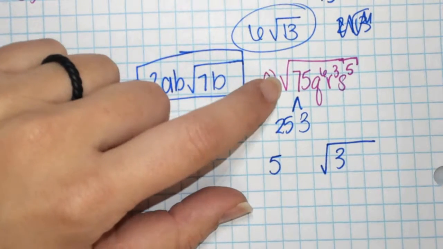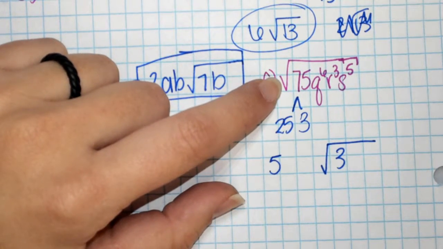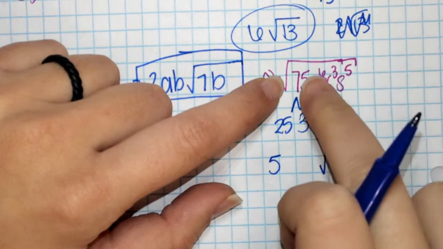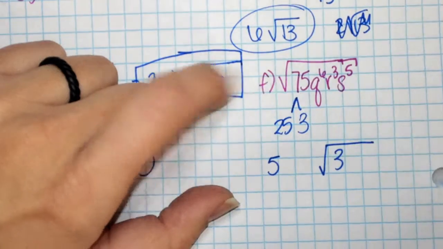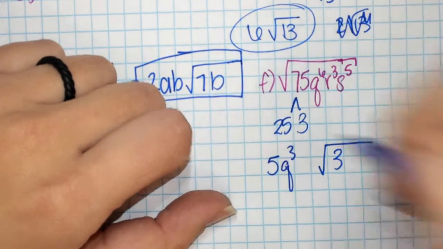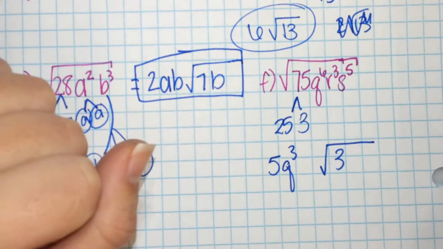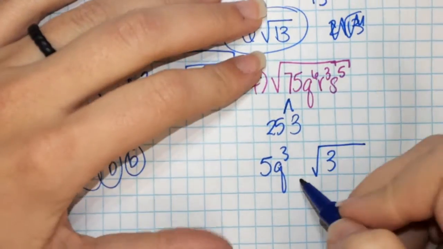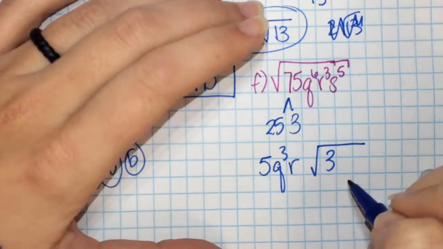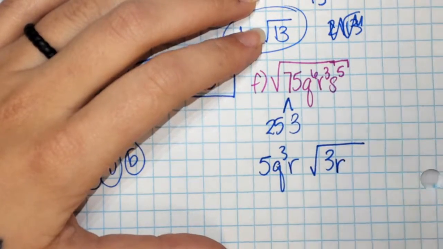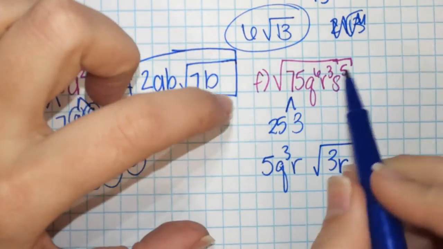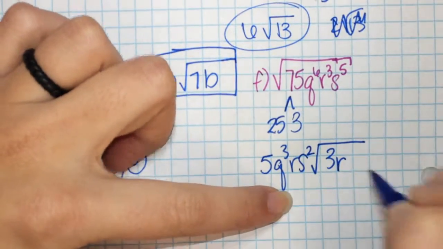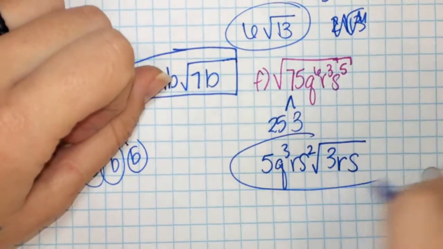Alright, now what's the index of this square root? 2, because it's not written, so it's 2. 2 goes into 6 how many times? So you're going to have 3 Q's. Alright, 2 goes into 3 how many times? 1 with how many left over? So that one stays inside. 2 goes into 5 how many times? With how many left over? And you're done.